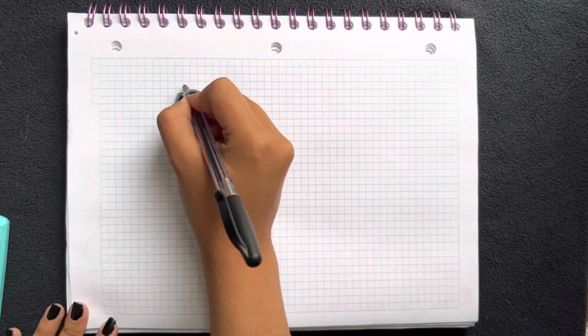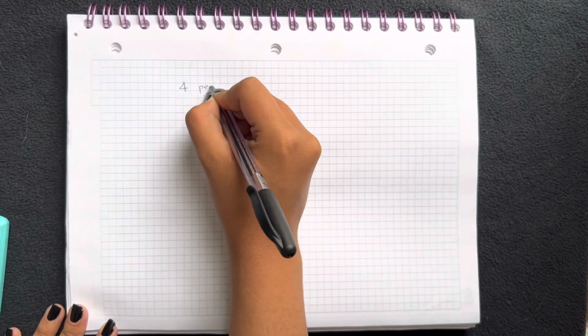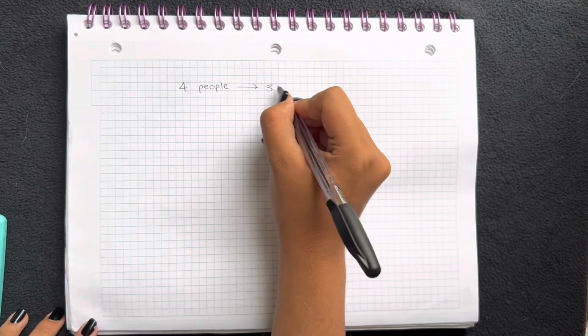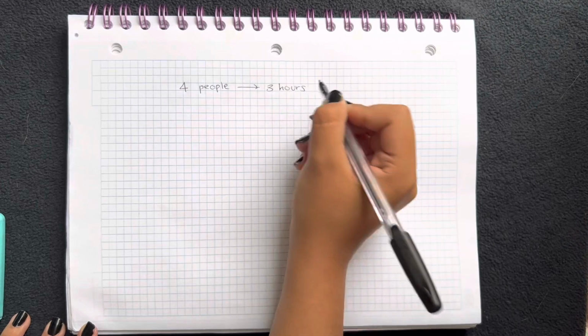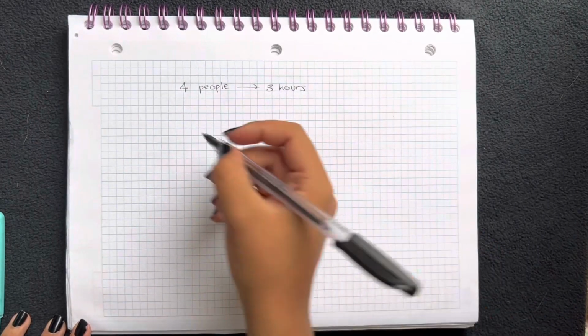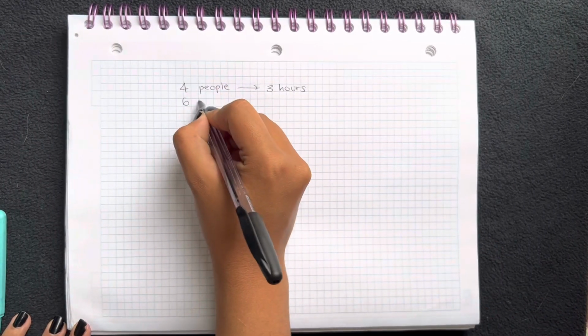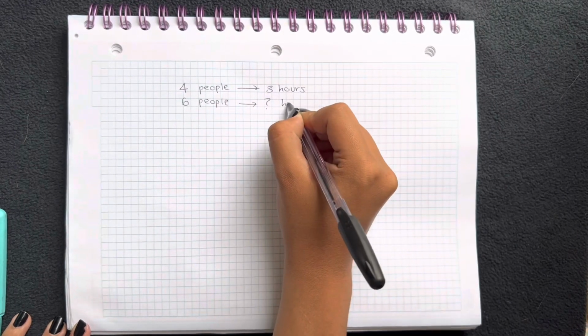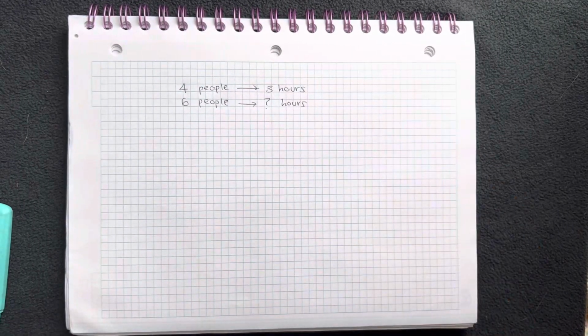This problem is basically telling us that when 4 people work, they take 3 hours. But they ask us how much time 6 people are going to take. So the first step we need is our constant.